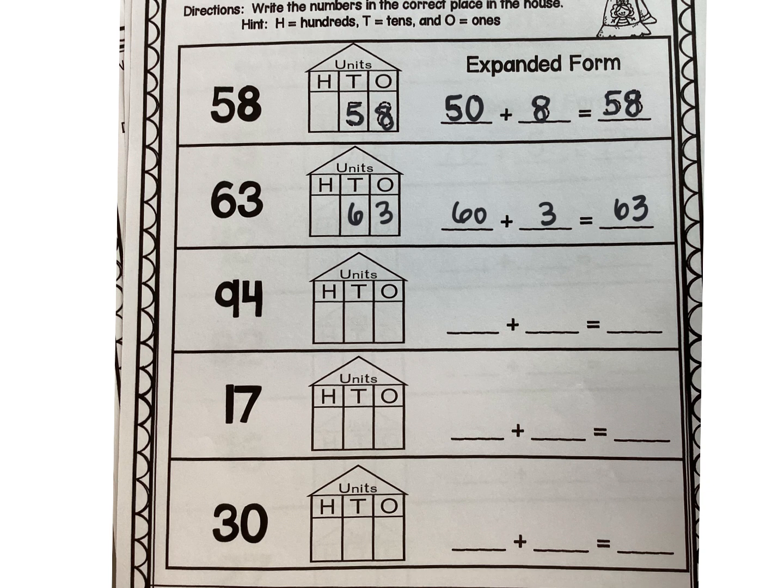So push pause on the video and give it a try, and then push play and correct it. And if you made a mistake, it's okay, just fix it. Okay, boys and girls, let's see how you did.